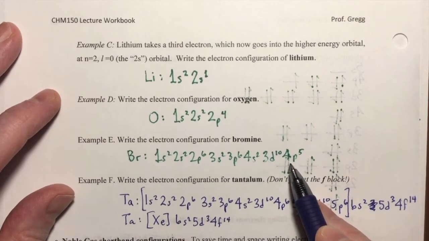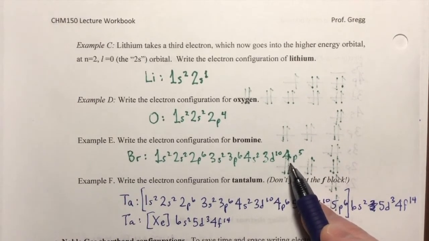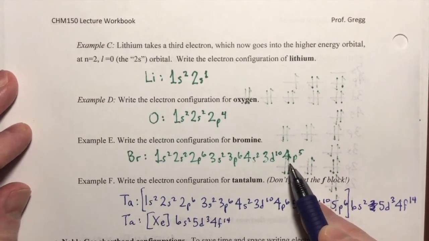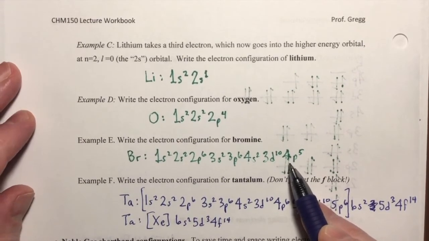And another way that we refer to the valence shell is the outermost shell, because the N value also reflects how far away these electrons can be from the nucleus, and therefore the size of those orbitals. And so they tend to be the outermost highest energy electrons. So for bromine, the valence level is N equals 4.